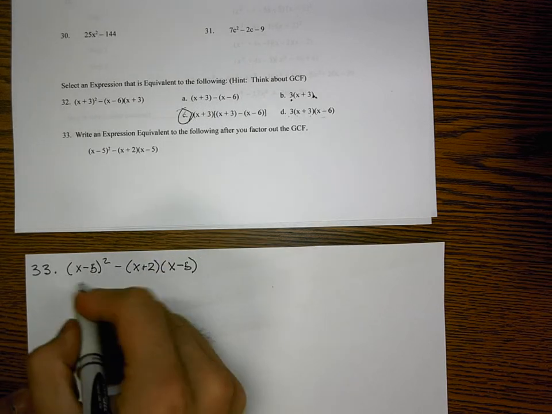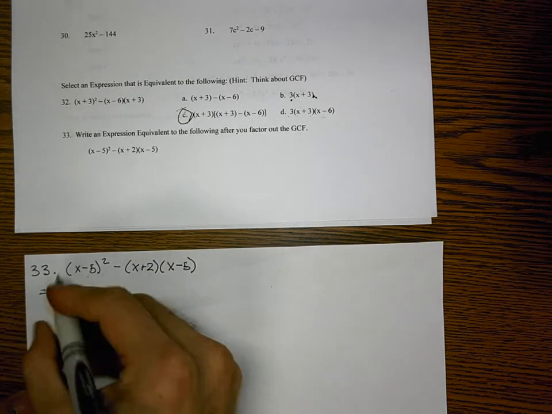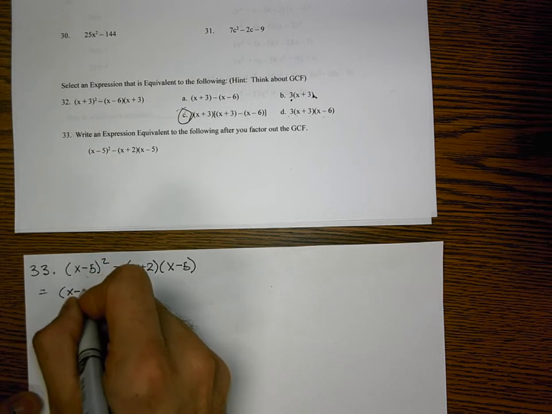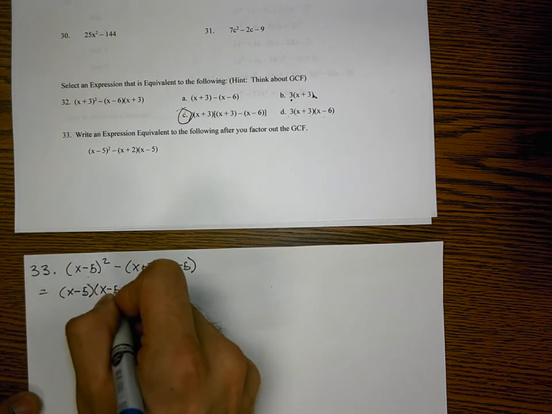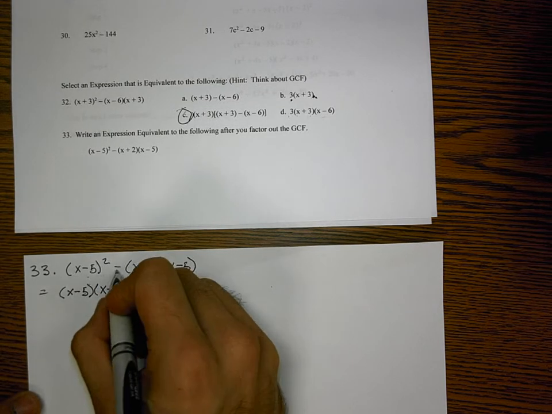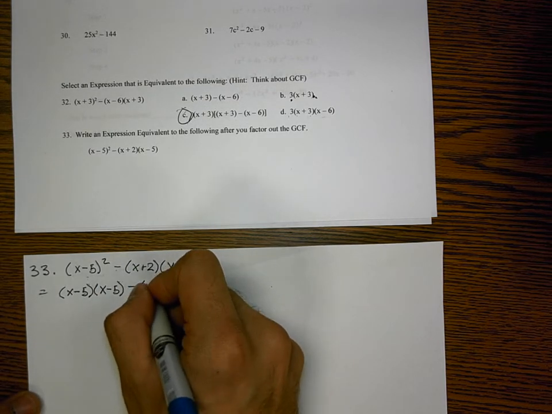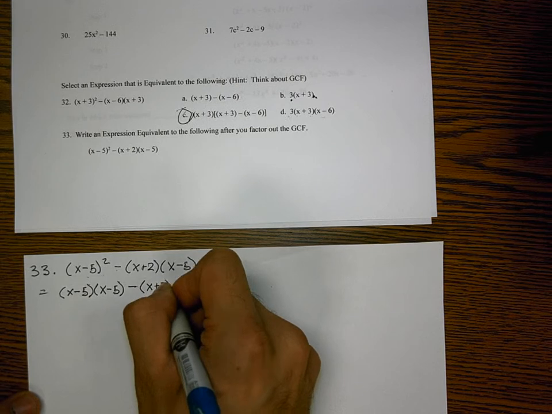So I expand this first term, x minus 5 times x minus 5, minus from that minus right there, x plus 2 times x minus 5.